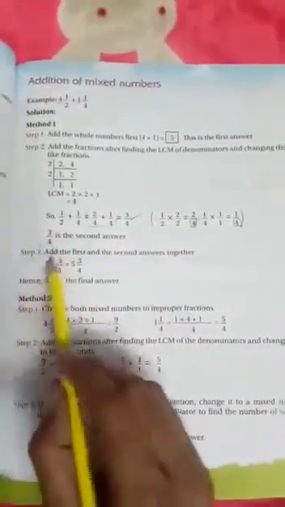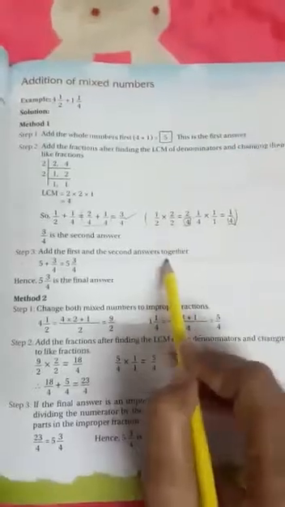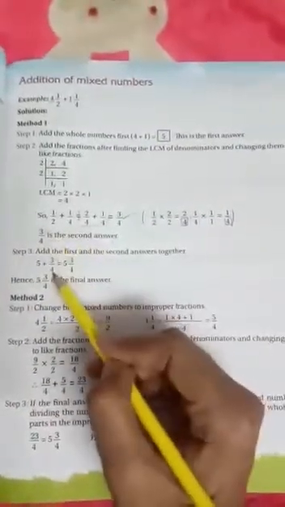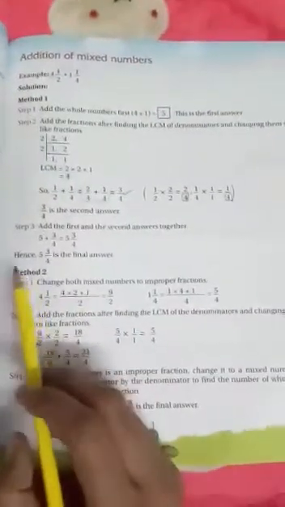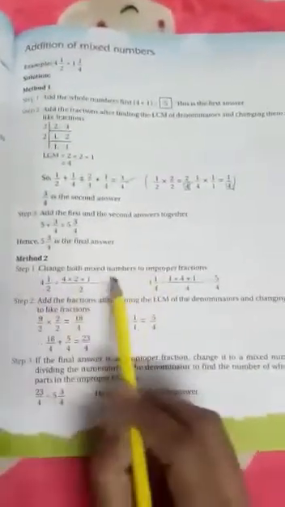And step 3 will be add the first and the second answers together. What is the first answer? 5. And the second answer is 3 upon 4. So we'll get this answer 5 3 upon 4. Isn't it? Hence the 5 3 upon 4 is the final answer. Now method 2. This is also a very easy method.